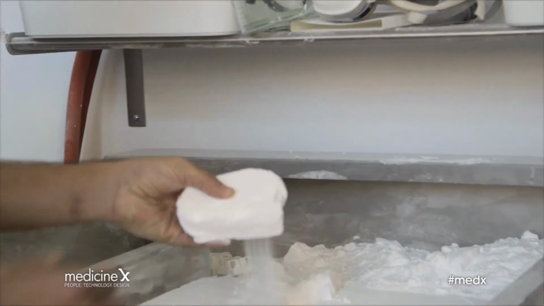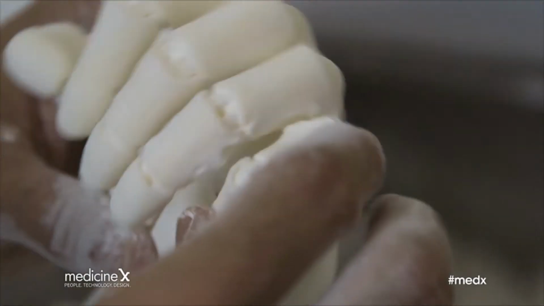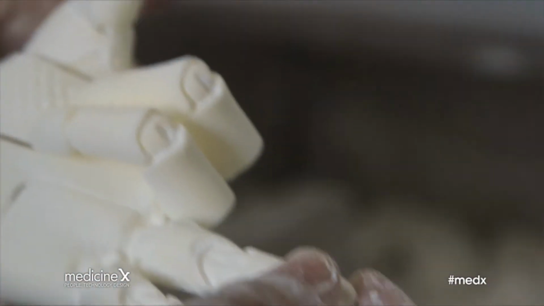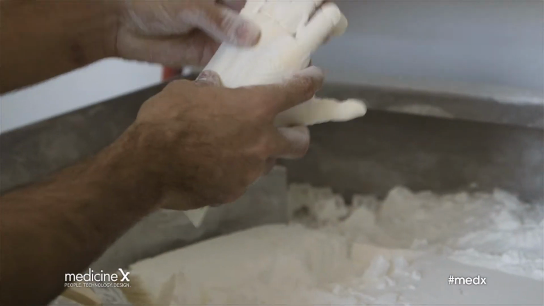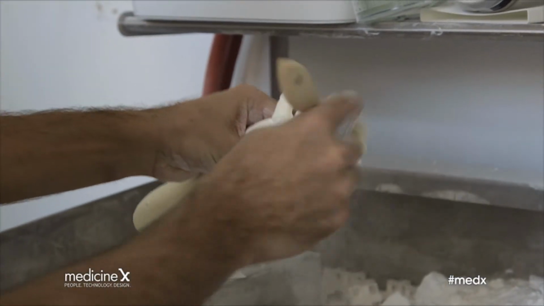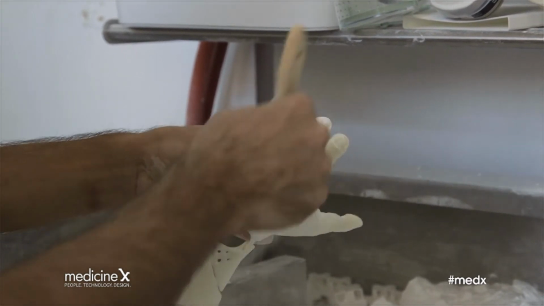The parts come out in a block of powder, much like this. Once the part has been printed, you come over here and break apart the powder, so it comes out of the powder fully finished like this. You dust off the excess material on this part, and once you're finished cleaning it, you're good to go.